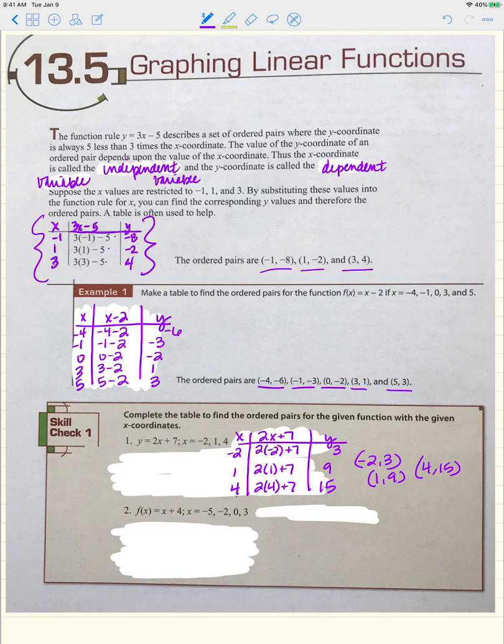Okay, then we have f of x is equal to x plus 4. And our possible values for x are -5, -2, 0, and 3. X plus 4 and y. So substitute -5. When x is -5, -5 plus 4, y is -1.